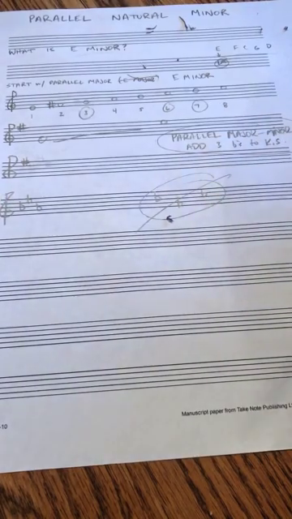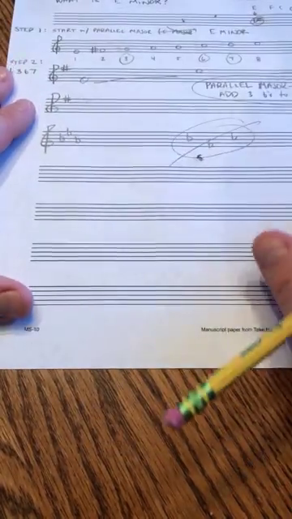All right? Or it's the same thing with sharps: fat cats go dancing at every bar. It has to be in that order. You can't just have random sharps. Okay? So let's do a different one.